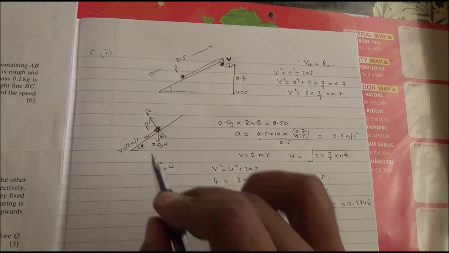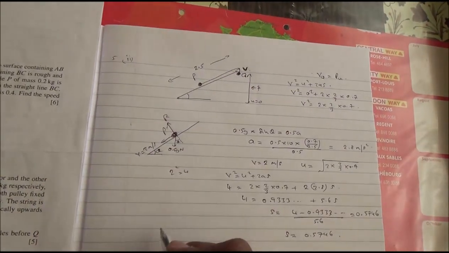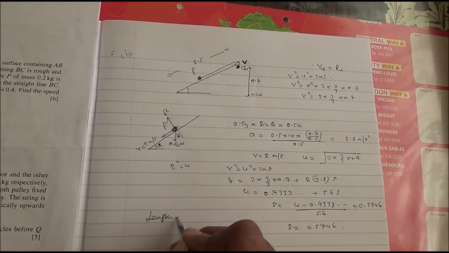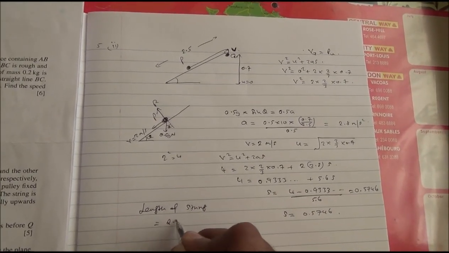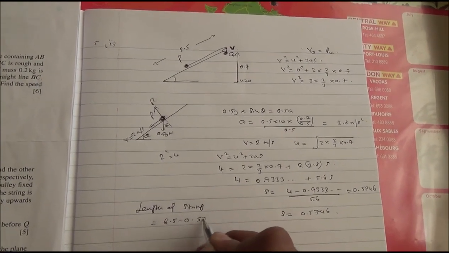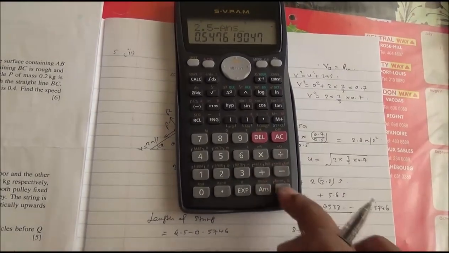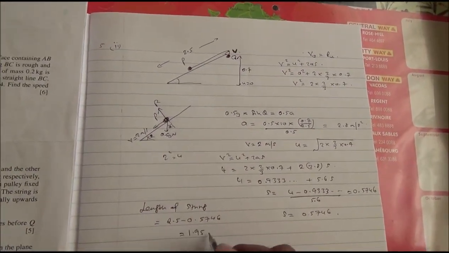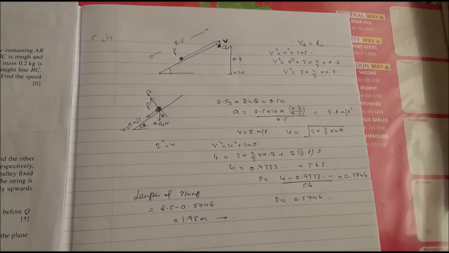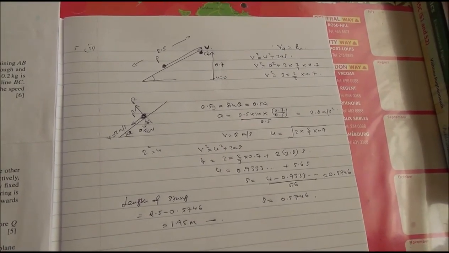What is the length of the string? It is 2.5 minus what we just found. So the length of the string is 2.5 minus 0.5746, which is 1.95. Alright, so here we are, a question taken from October 2015, Advanced Level Maths, HSC M1.